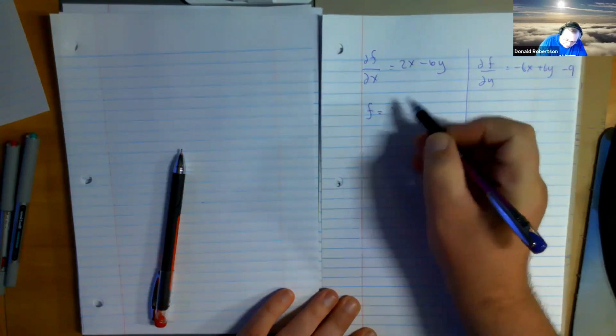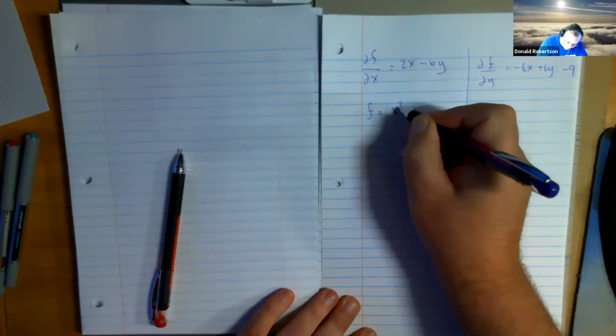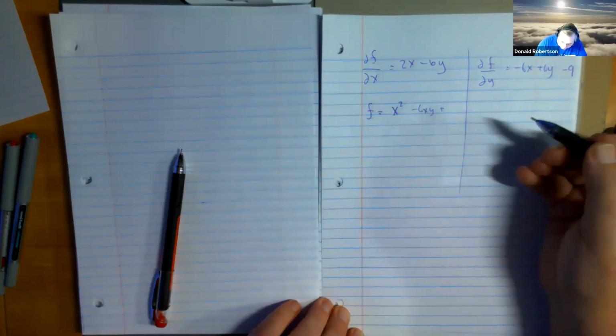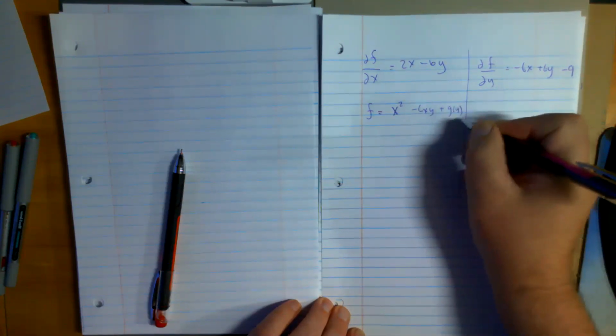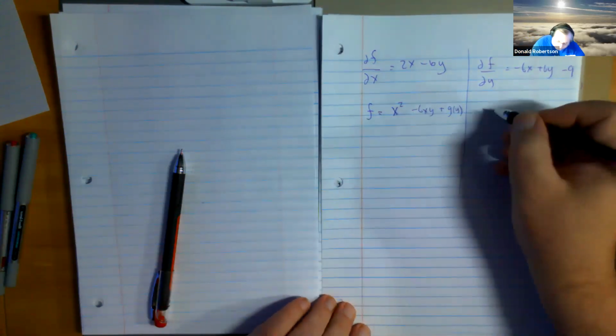If you integrate this with respect to x, that piece gets you x squared. What does negative 6y get me? Negative 6xy. Right? Plus a constant, which is some function of y. So that's like just a placeholder, right? Call it in the letter of the alphabet, I like it, just call it that one.